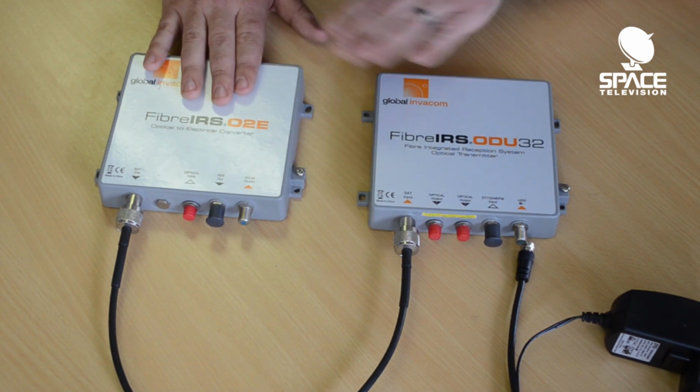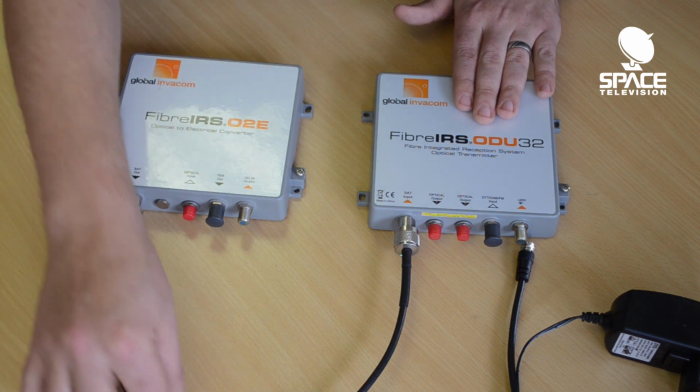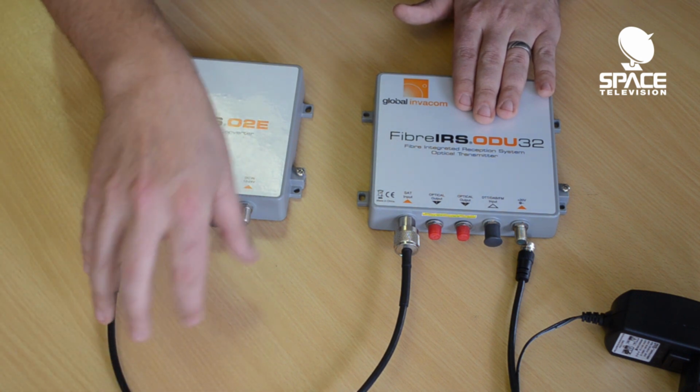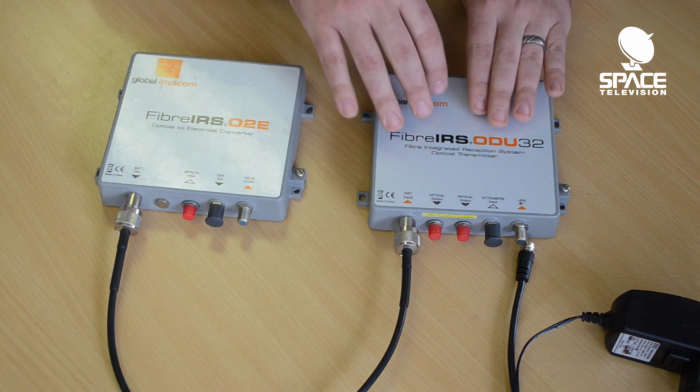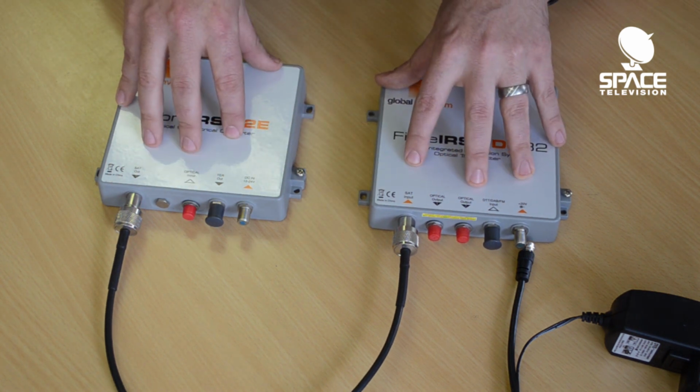One O2E must feed one ODU32. You cannot install an active splitter to split the signal coming out of this to feed 4 ODUs. It's 1 to 1. Very important.